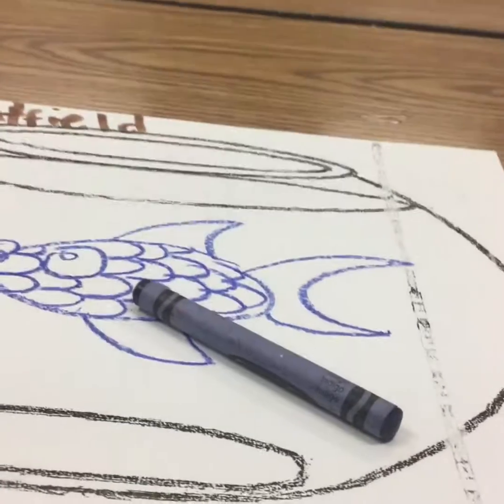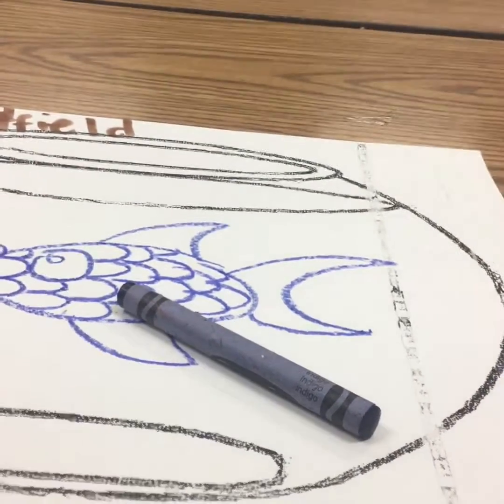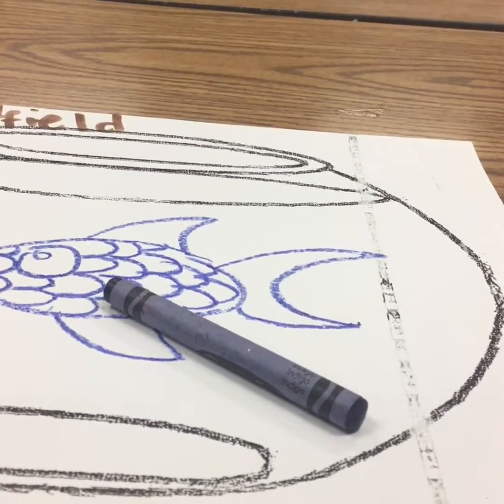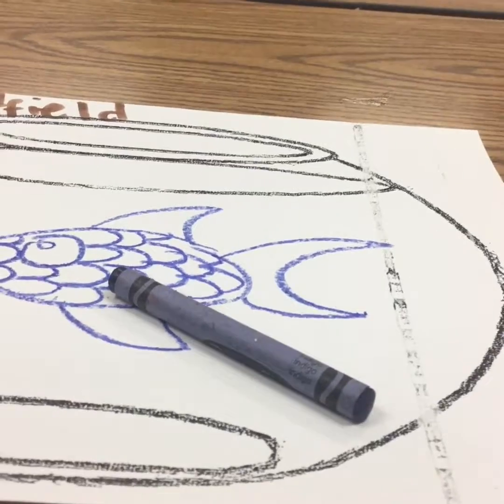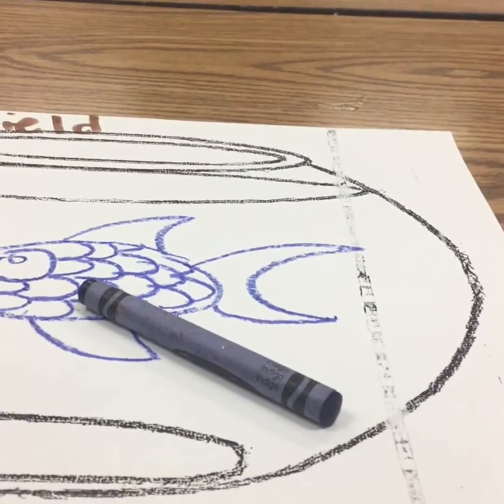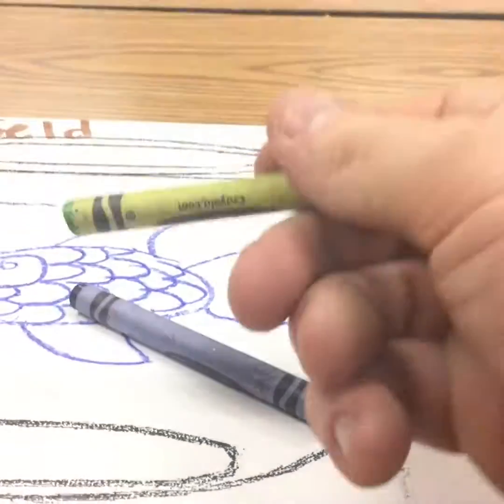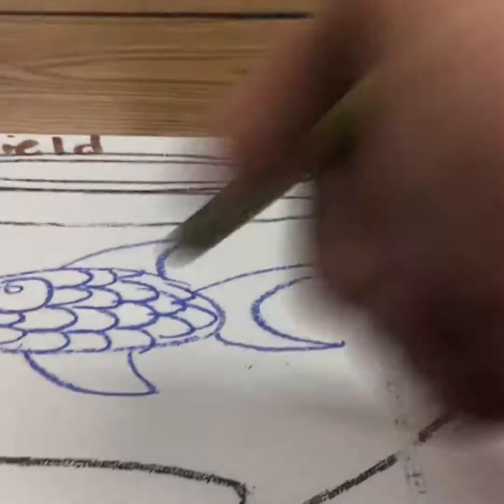Now, I can switch colors and I can choose something light like orange or yellow. And you can color your fish. You can color your fish any color, but I prefer something light like orange or yellow. So I'm gonna find myself, you know what? I'm gonna use this light green because I know it's gonna show up.